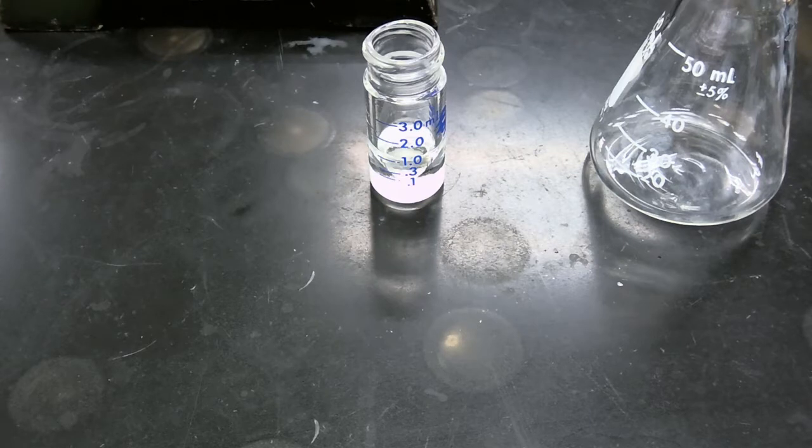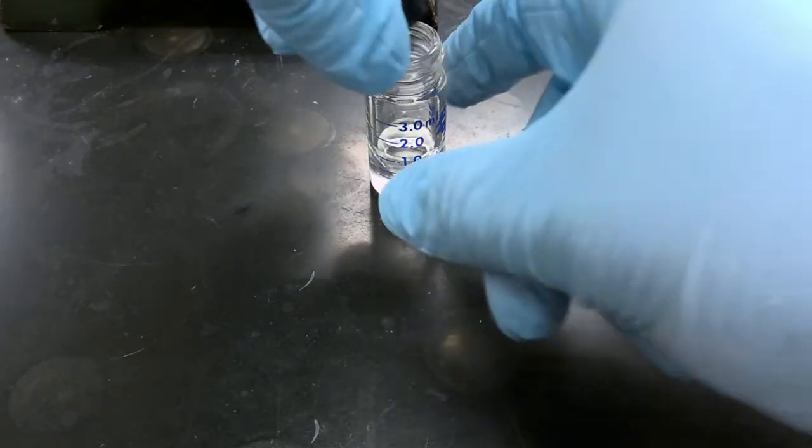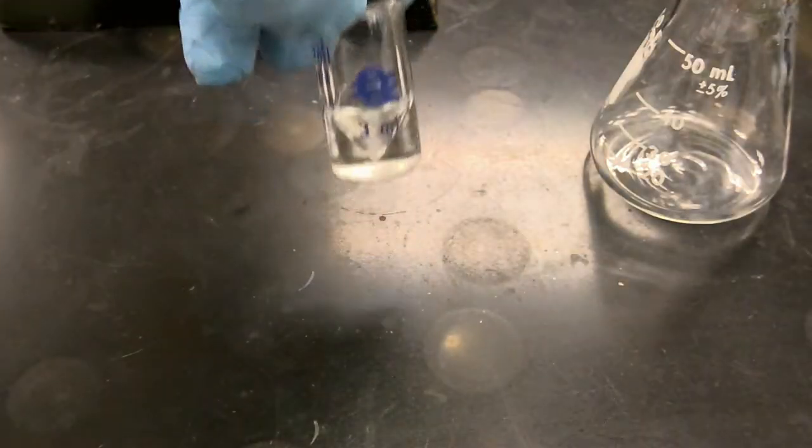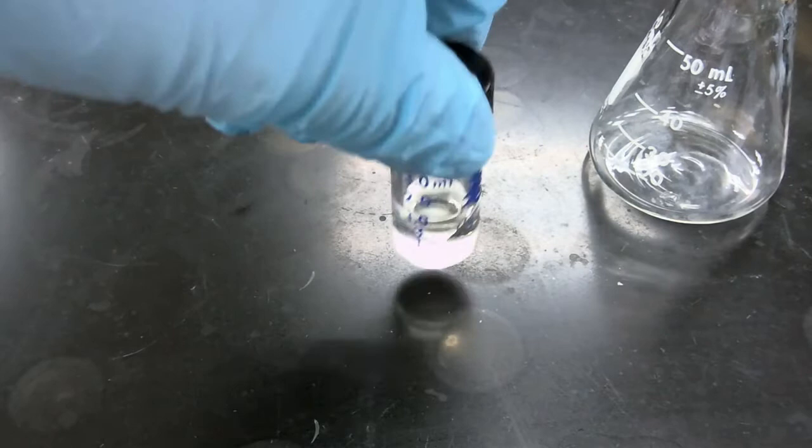And now we're going to cap our mixture and mix it using a vortex mixer. So we'll resume after we finish this mixing process in a vortex mixer.